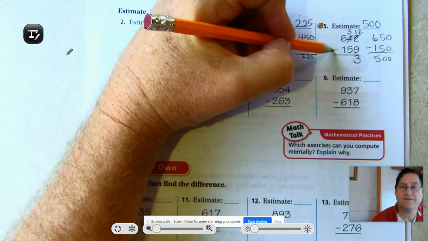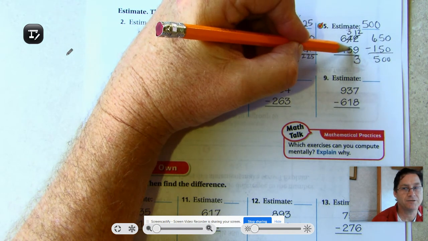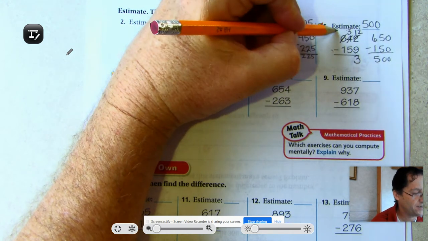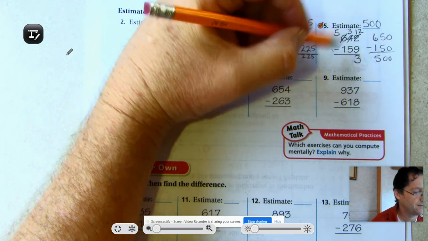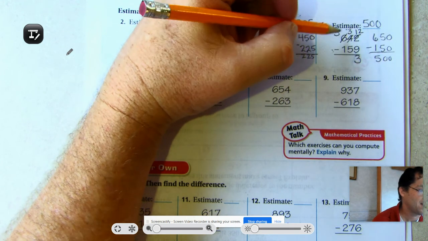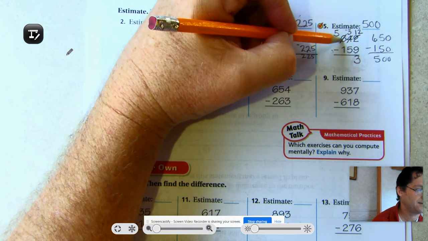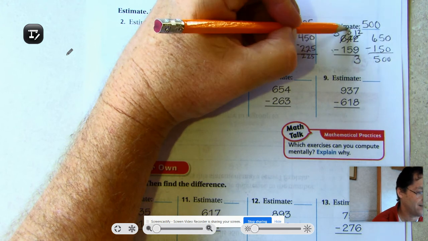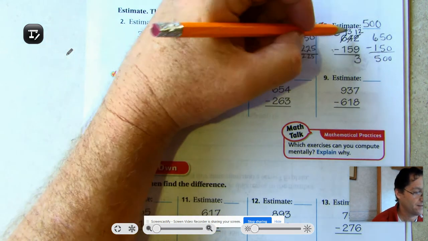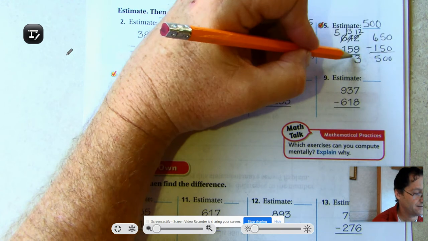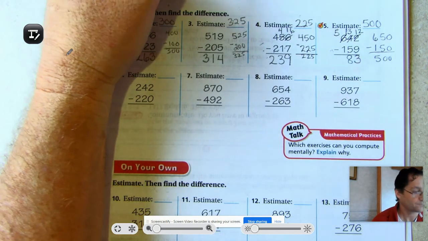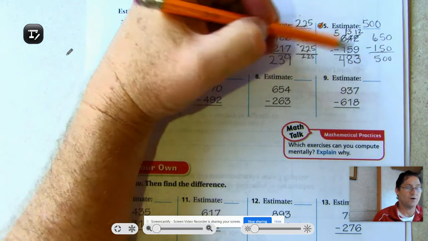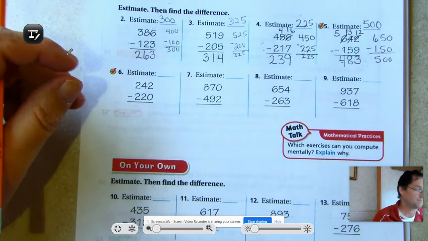3 tens take away 5 tens. Can't do that. 5 is greater than 3. So I'm going to regroup the 600s and 3 tens as 500 and 13 tens. 13 take away 5 is 8. 500 take away 100 is 400. And we see that 483 is close to 500.